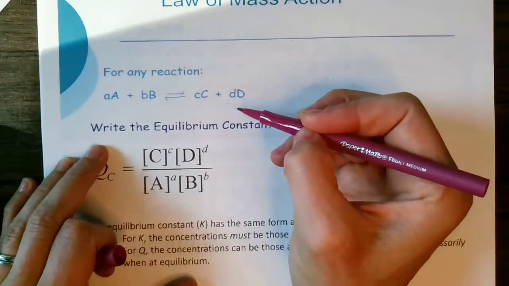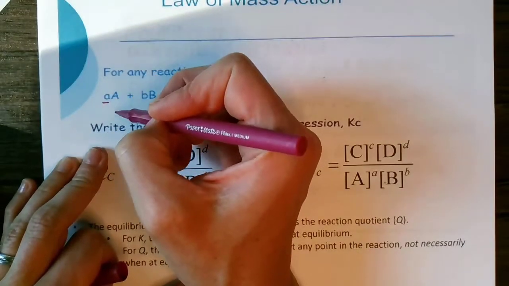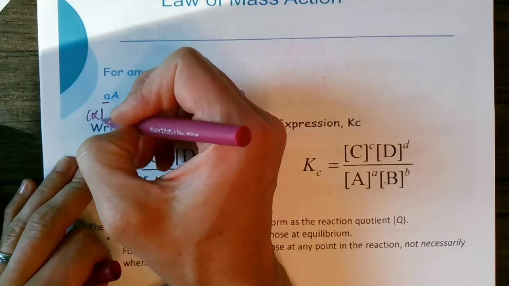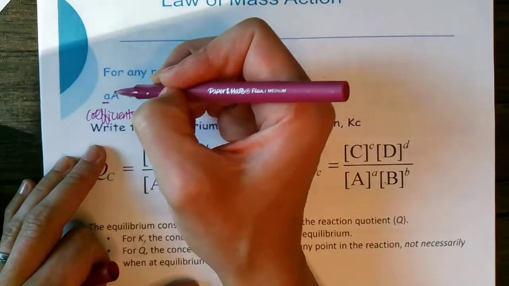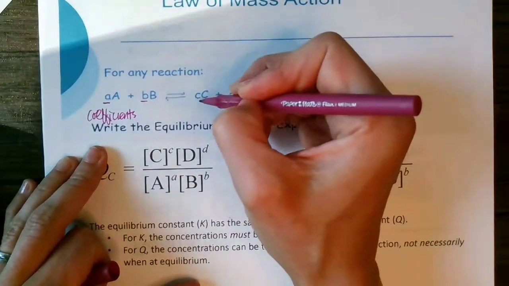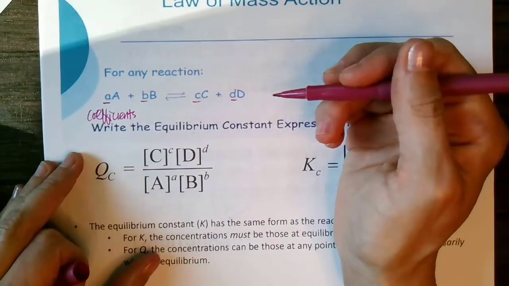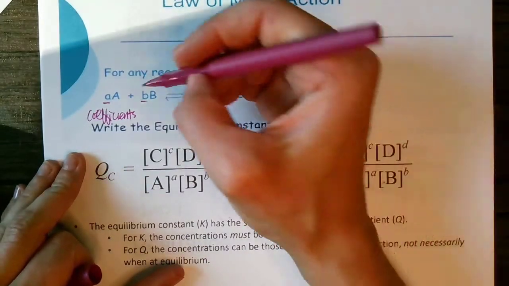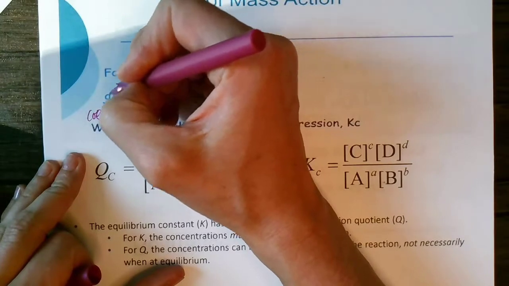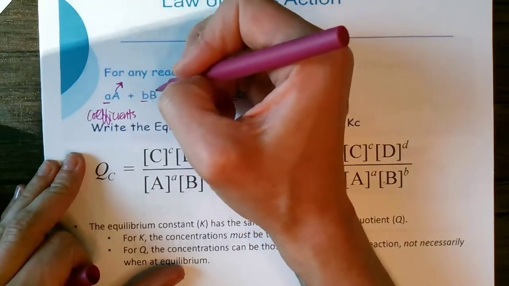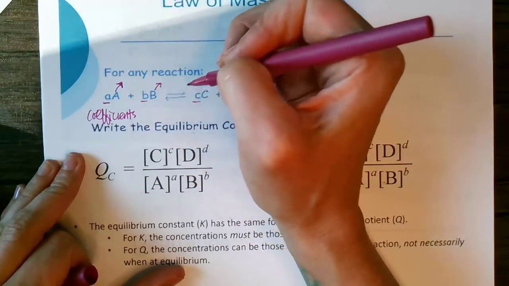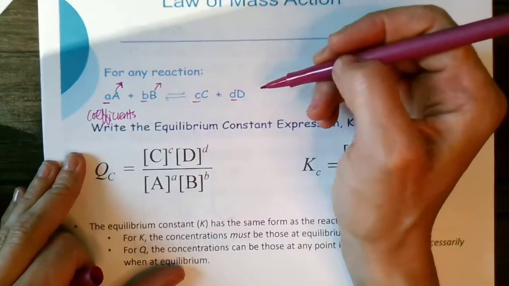This is just the generic. The little a stands for our coefficients, which is, remember, when we balance chemical equations, the numbers in front of our chemical species. And then this is our actual chemical compound, or whatever species we're actually having for reactants and products.